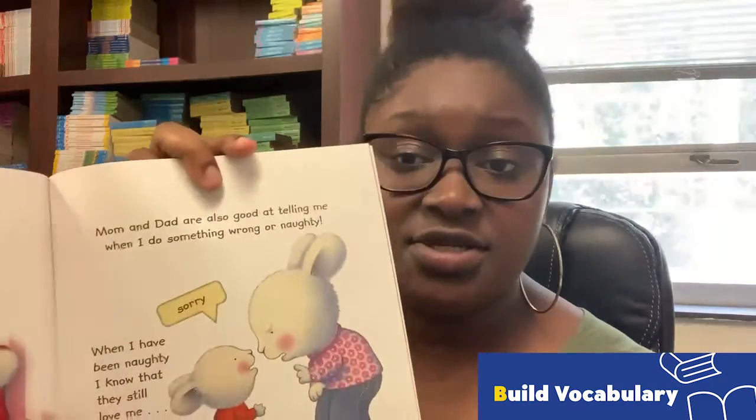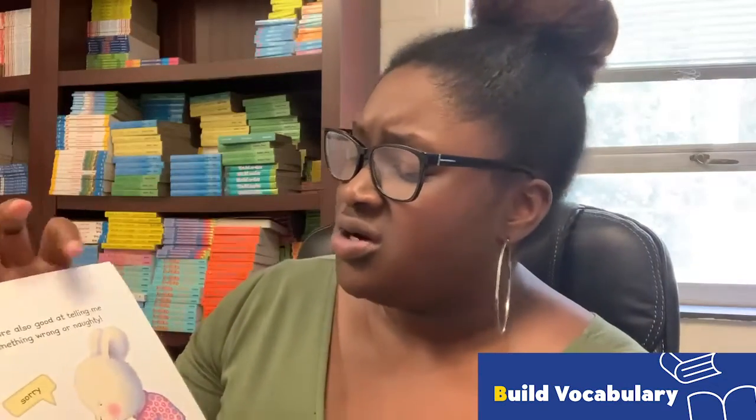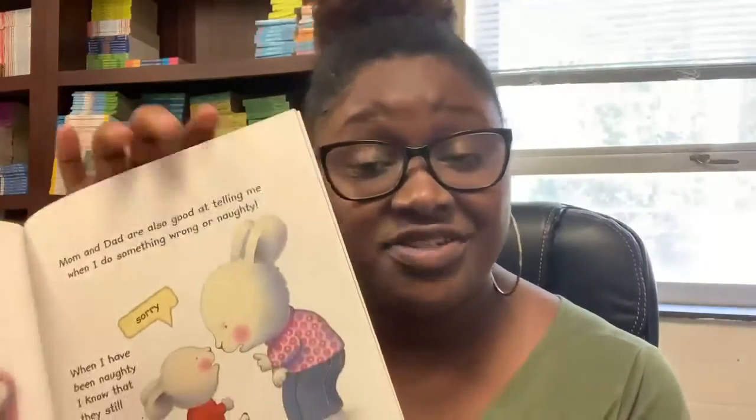For building vocabulary, the B, you could pull out the word naughty. That's a unique word. That's a rare word that kids don't hear every day. So I would say something like, when I do something wrong or naughty. Naughty, that's an interesting word. What do you think naughty means? Do you know what naughty means? And that's a way that you can get a child talking as well.